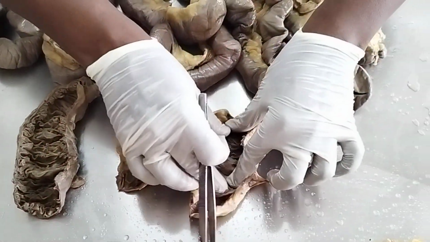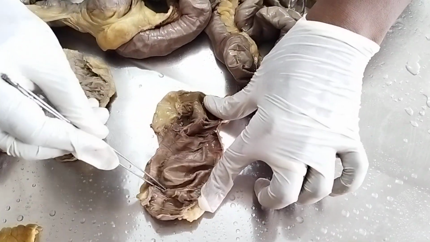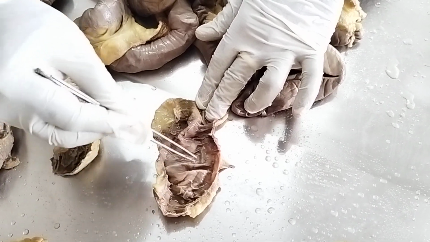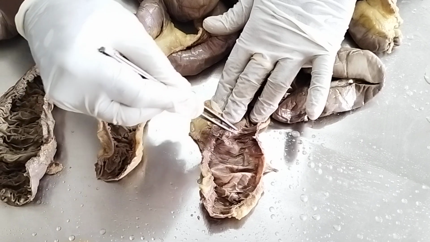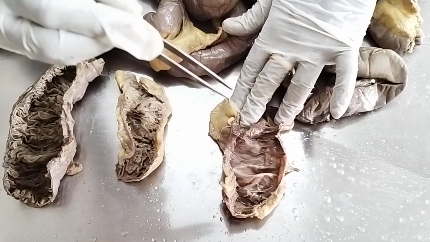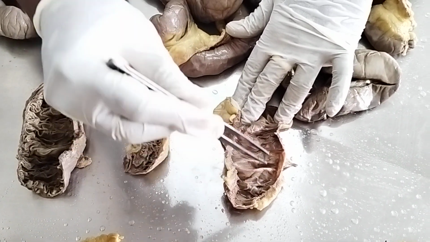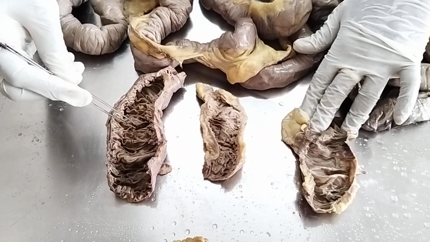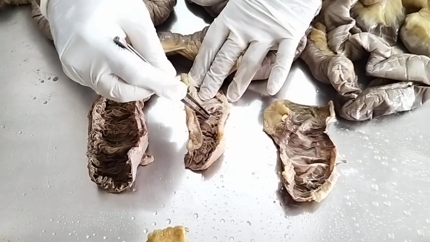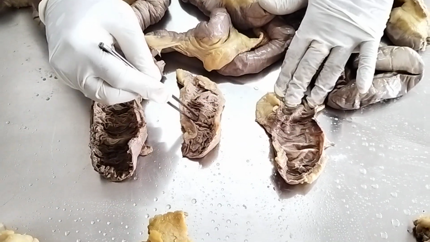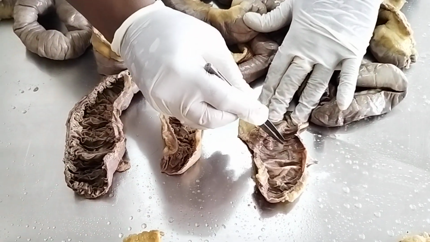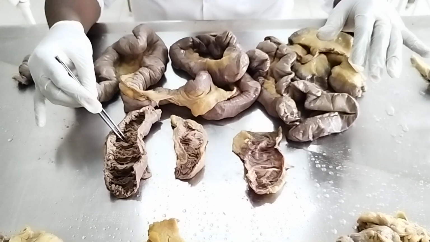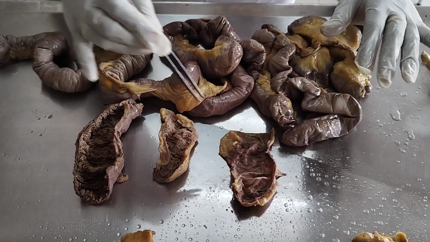Now if you see the terminal ileum, you can see the folds are very sparse. You can see hardly any folds. This is from the terminal ileum, but here of course you will be seeing a lot of Peyer's patches. In the ileum Peyer's patches will be there, but there are no Peyer's patches in the jejunum. Definitely there will be some lymphoid aggregation in the jejunum, but in the ileum you see a lot of lymphoid follicles, aggregation of lymphoid nodules, that is the Peyer's patches.